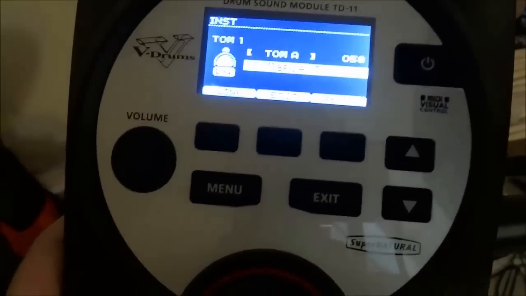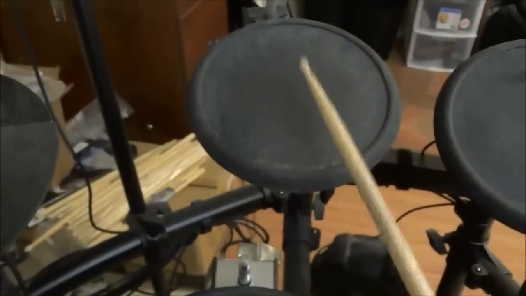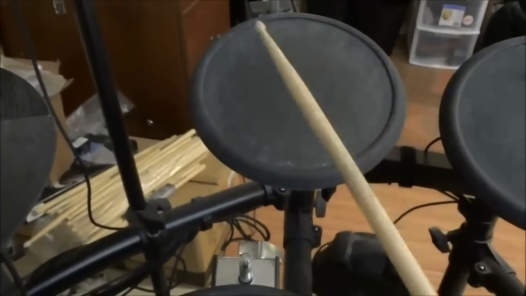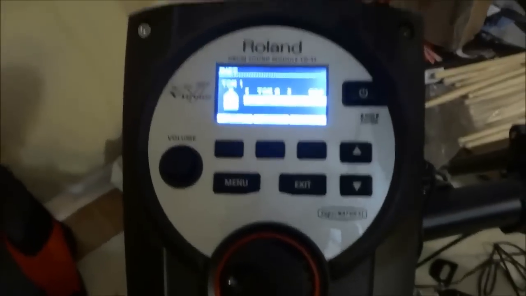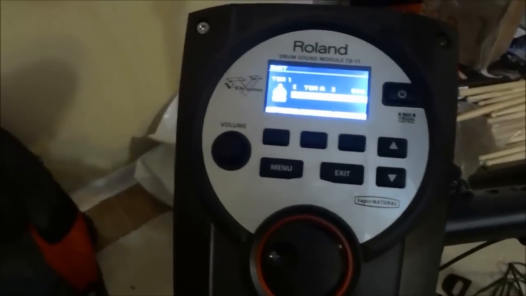So I can scroll through and now it says 12-inch maple Tom 2. So now this tom right here, if I were to hit it right now, and you could hear it, it's connected to the headphones, but if you could hear, it would make the sound of a 12-inch maple Tom 2 on the one that is programmed into the drum module. So that is basically how you customize a kit.